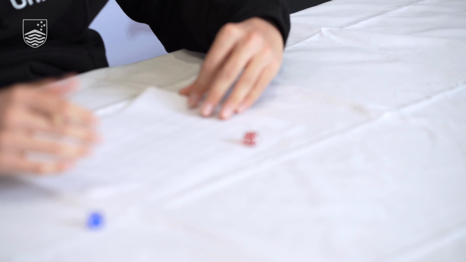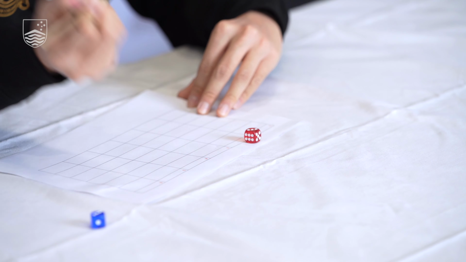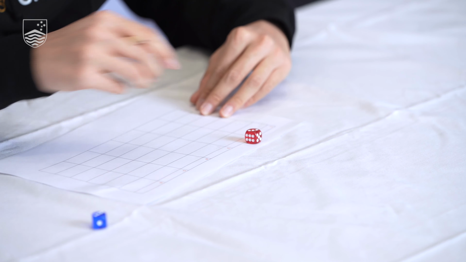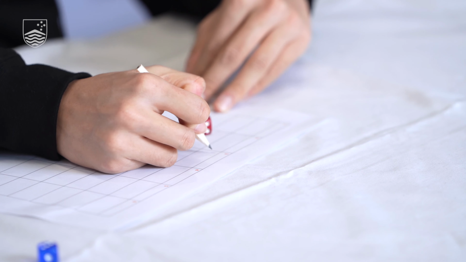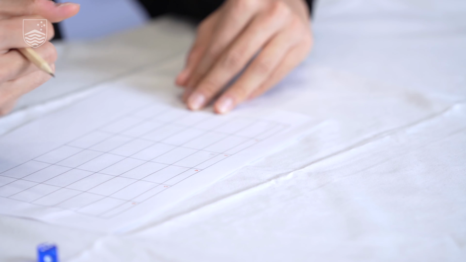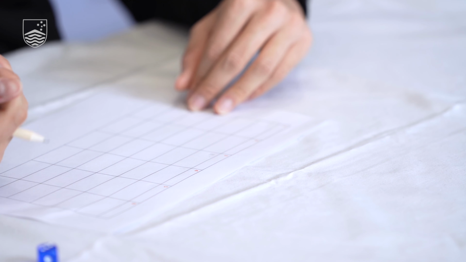I'm going to roll the dice and observe here that we have the number 3. So I'm going to add a tally under the number 3 in the table. And let's continue this. So this time another 3. So let's add another one under 3. And we're going to repeat this 10 times to start with.